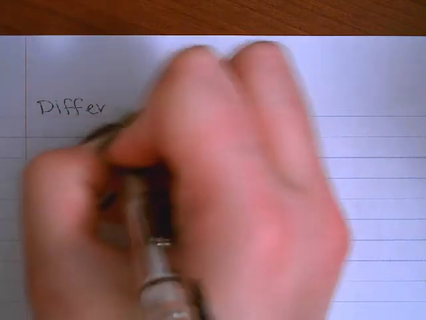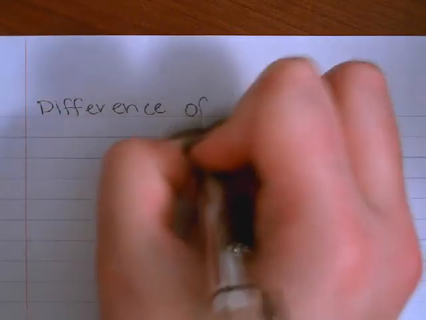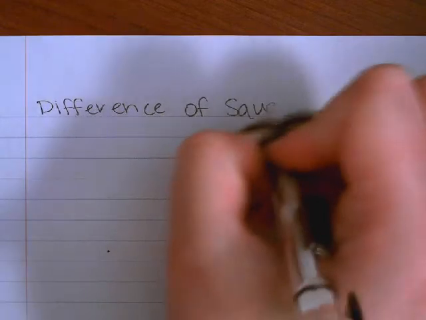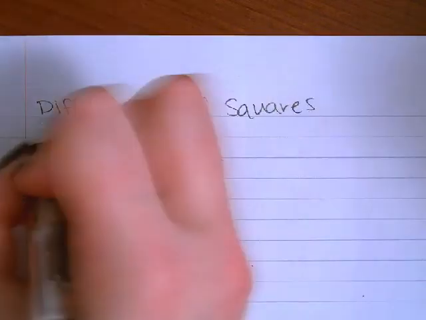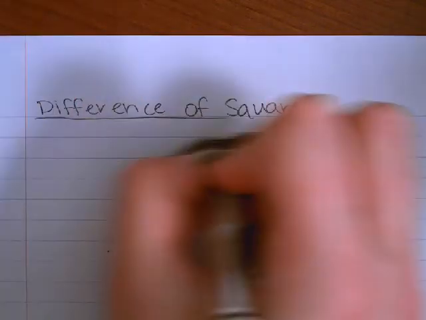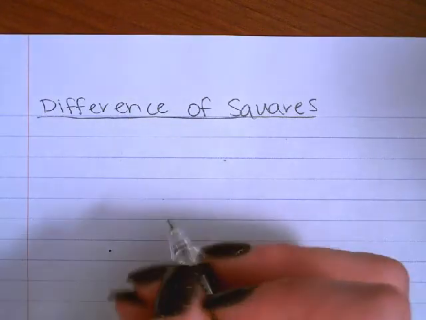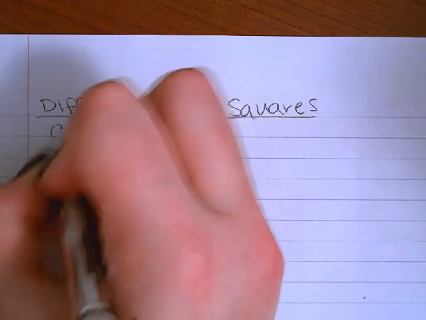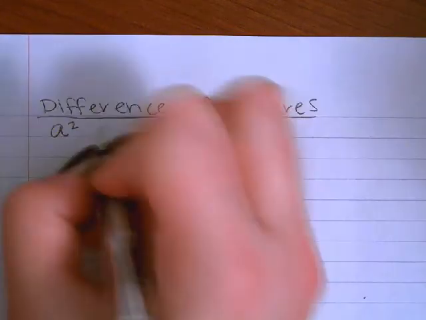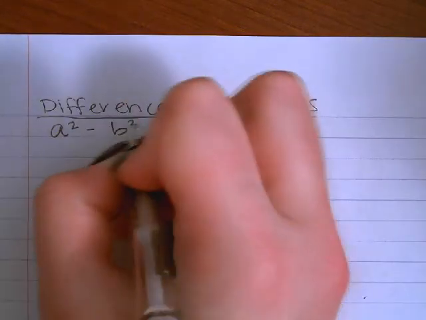All right, for the next part of the video, we're going to be doing difference of squares. And when we look at difference of squares, the way that you're going to see the problem is you're going to see one squared term subtract another squared term.